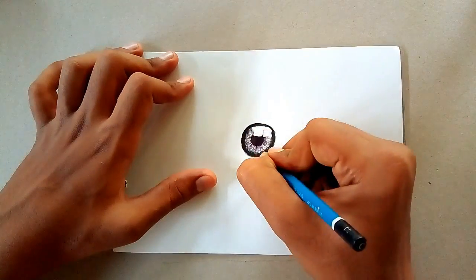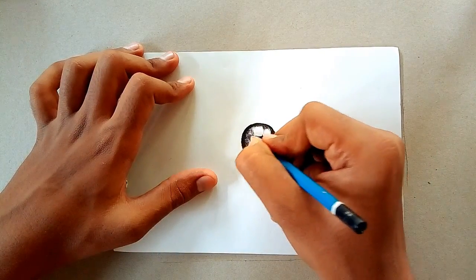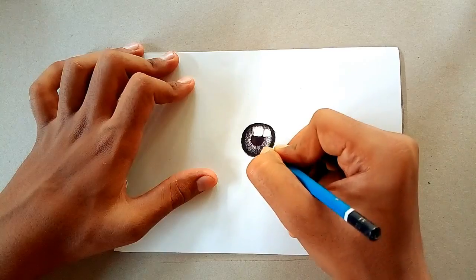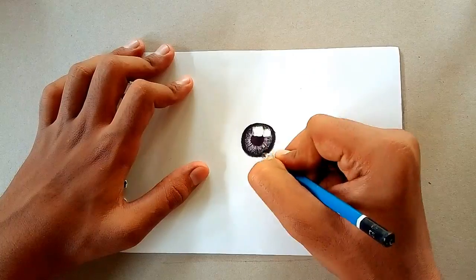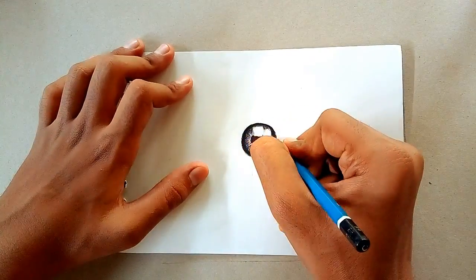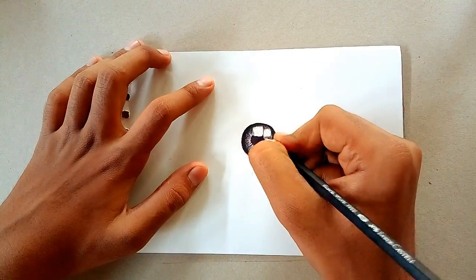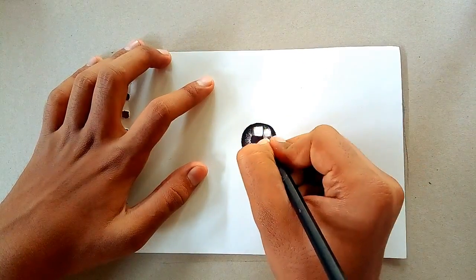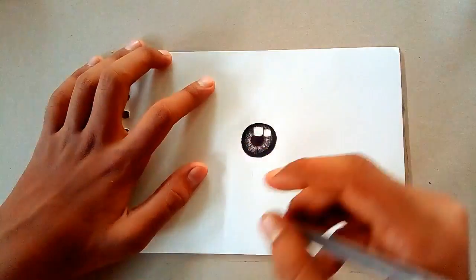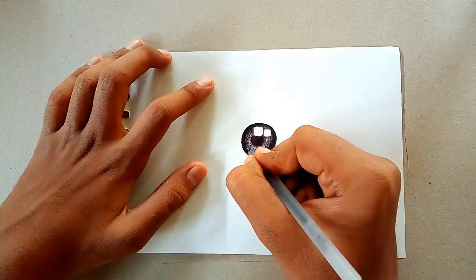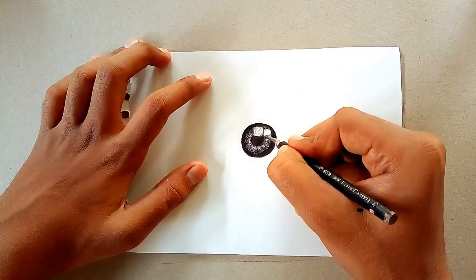Here I am darkening the outermost point. Again I am texturing with the low grade pencils of 2B and 3B grades. The dark part of our eye is now completed.